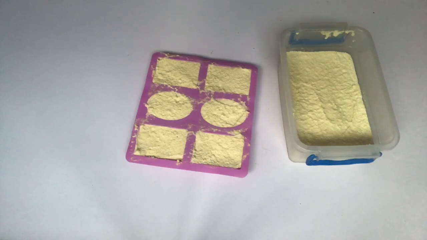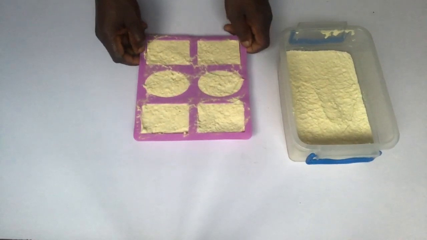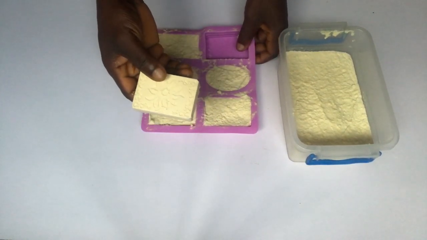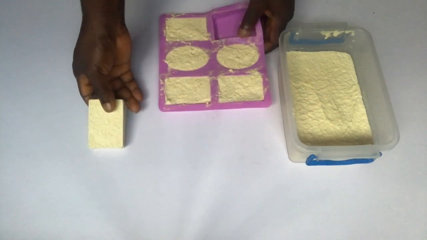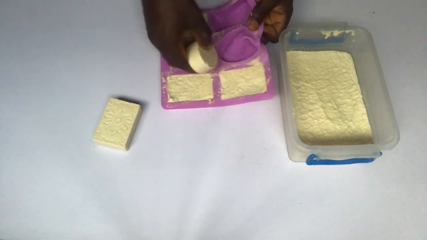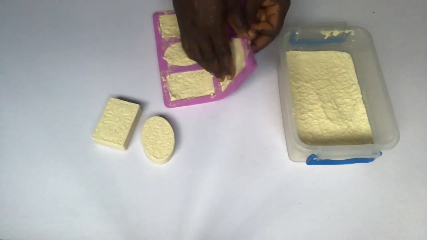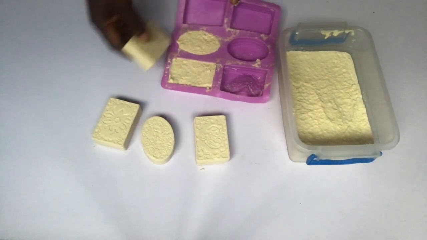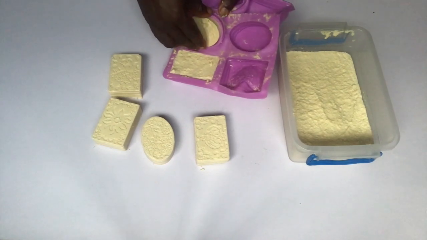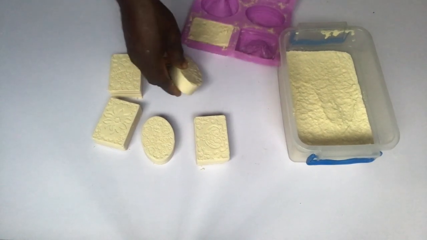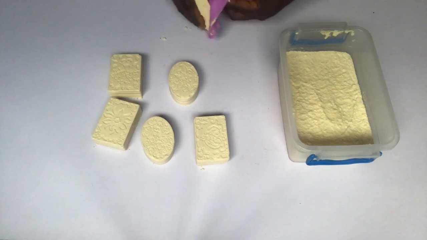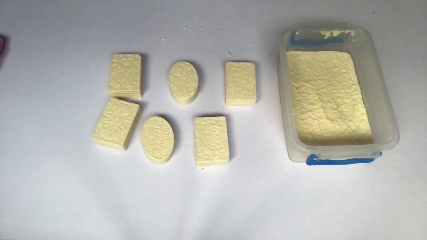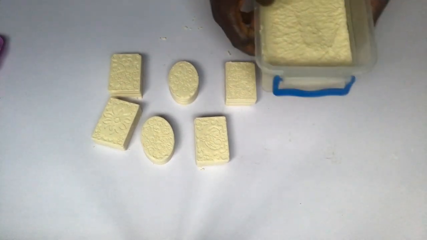This is after 12 hours and I'm about to unmold the soap. Let's see how the soap is. You can see the soap has formed. After unmolding it, you will leave the soap for 3 weeks to properly cure before you start using it, because it's a cold processed soap.